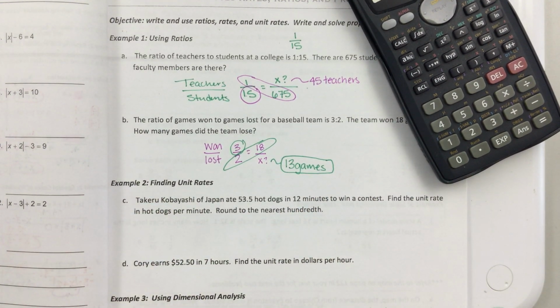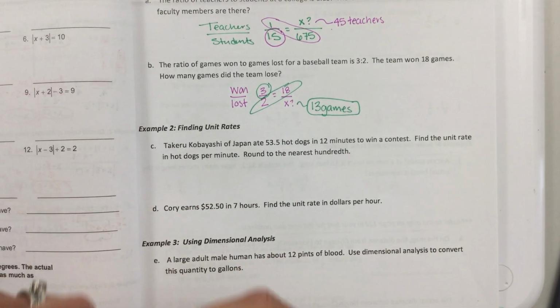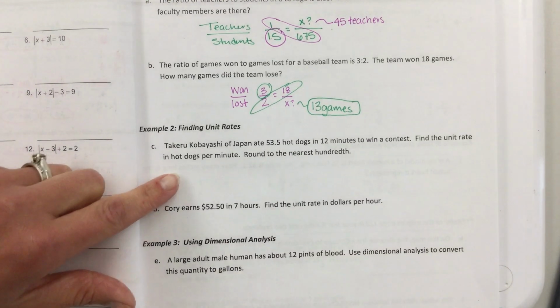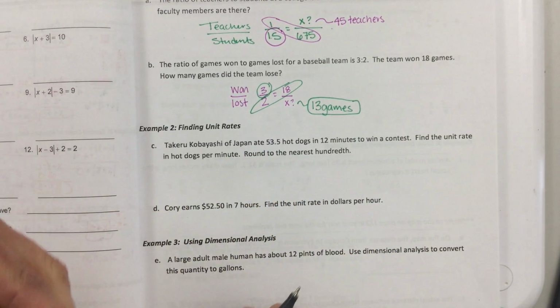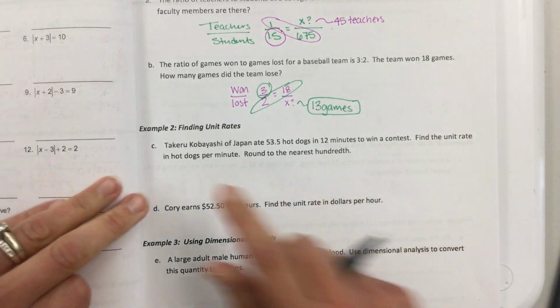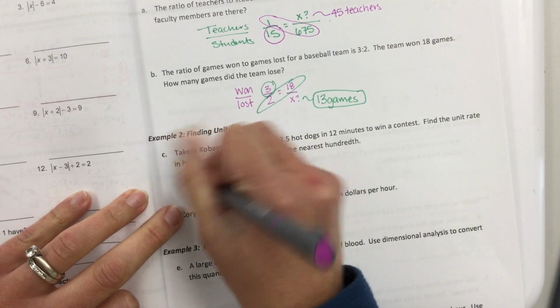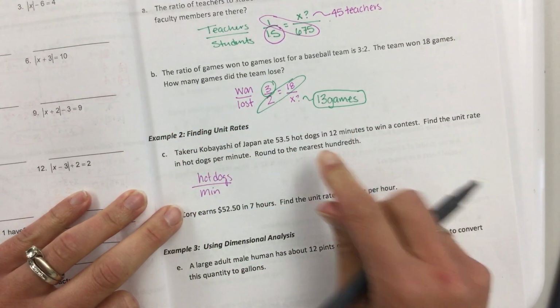Okay. So that's kind of how you use ratios to find the missing values. The next little section here, we are finding unit rates. And a unit rate and a unit price is always per 1 unit. So for example, it says Takiro Kobayashi of Japan ate 53.5 hot dogs in 12 minutes to win a contest. Find the unit rate in, they want to know hot dogs per minute. Round to the nearest hundredth.